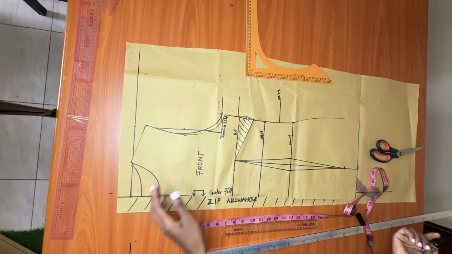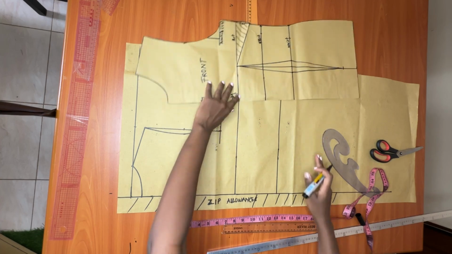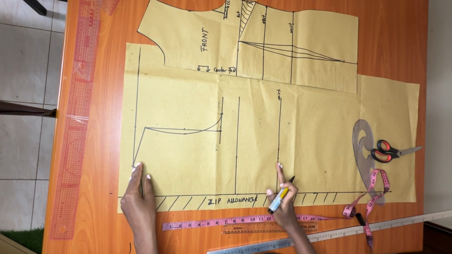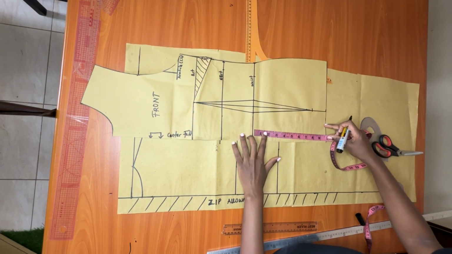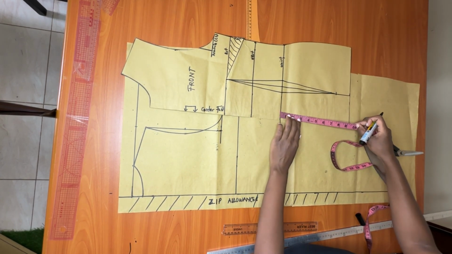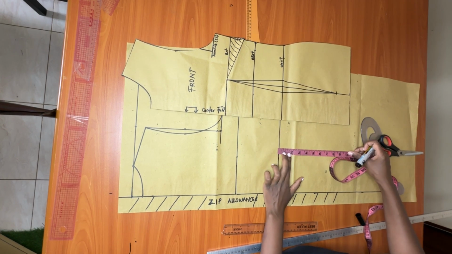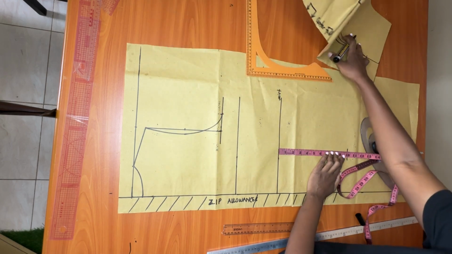So the next thing is we're going to measure our full length, but we're not going to measure from the shoulder to the hemline. What we're going to do instead is we're going to get that measurement from the waist of the front to the hemline and just transfer it to the waist of the back. So that's how we shall get the back hemline.